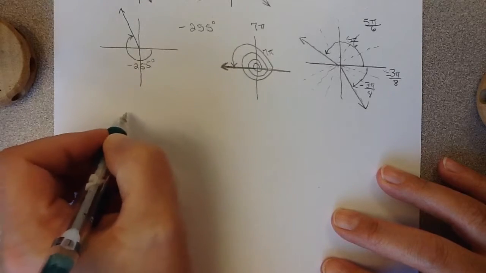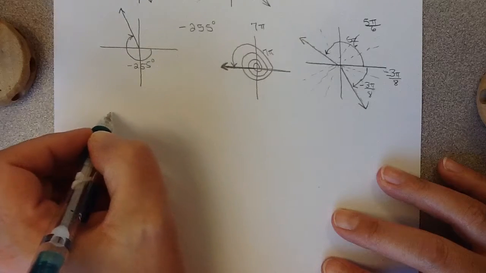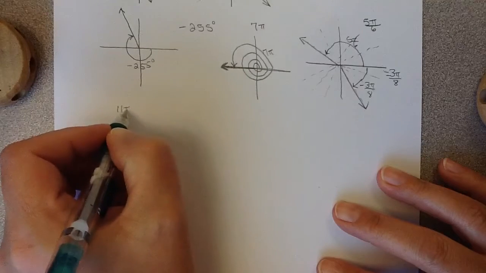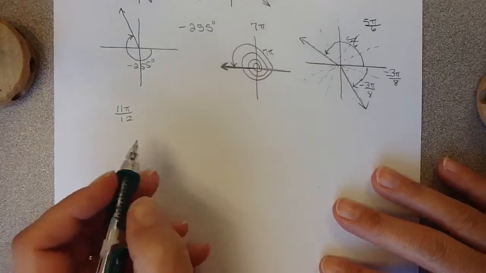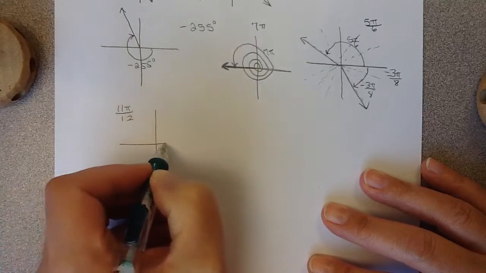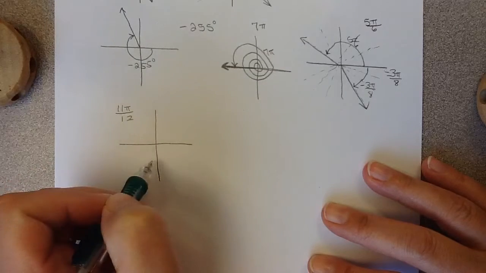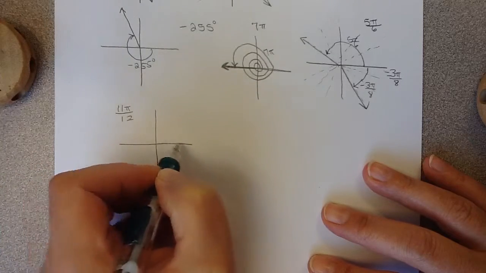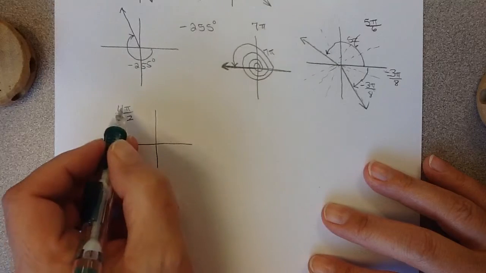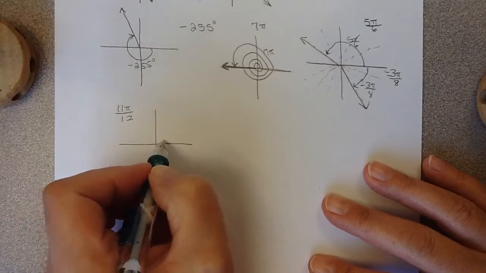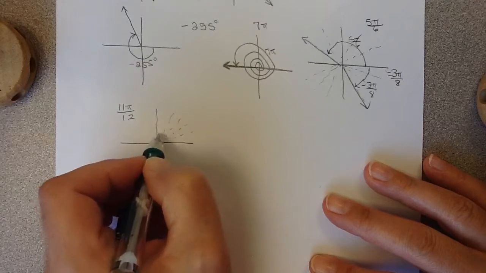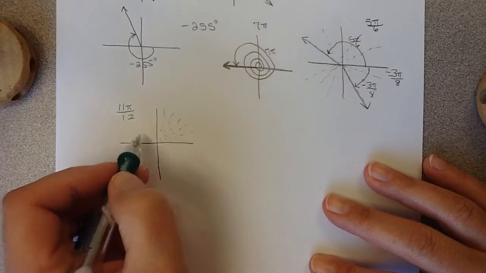So what if we need to sketch in standard position 11 pi over 12? Okay, so let's get some coordinate plane drawn. It's positive. I'm going to go counterclockwise, starting at 0. And I need to divide half a circle into 12ths. Okay, so that means I got 6 pieces here. 1, 2, 3, 4, 5, 6 pieces, 6 pieces will make 12 pieces.